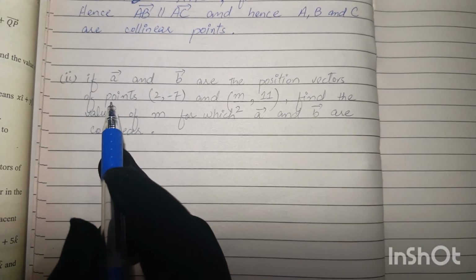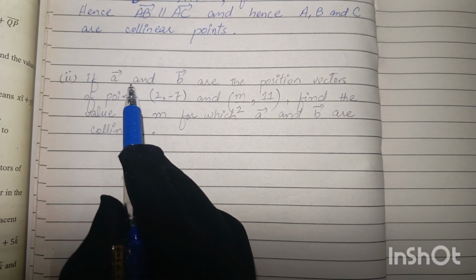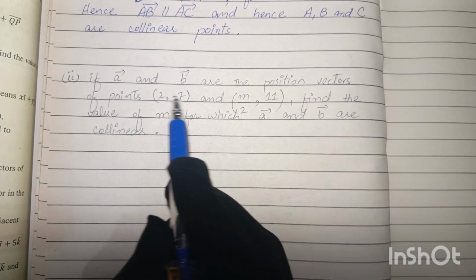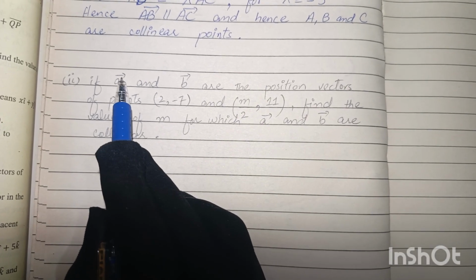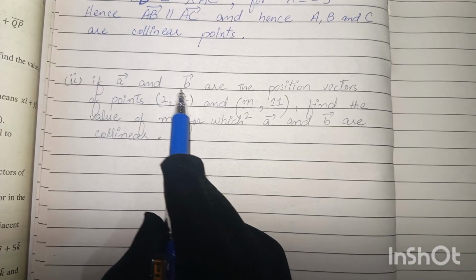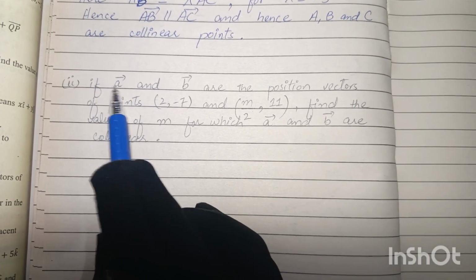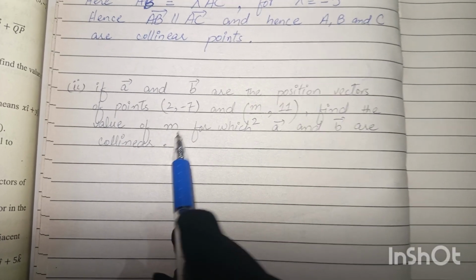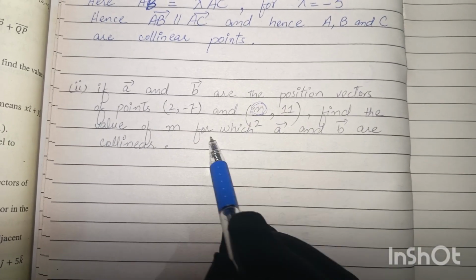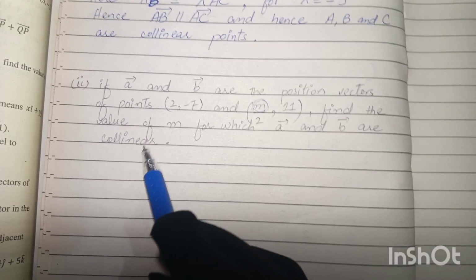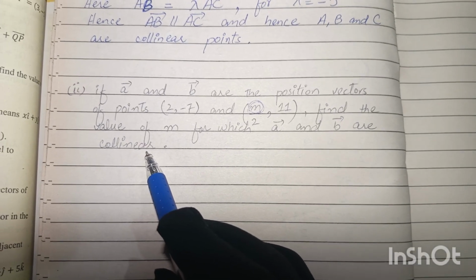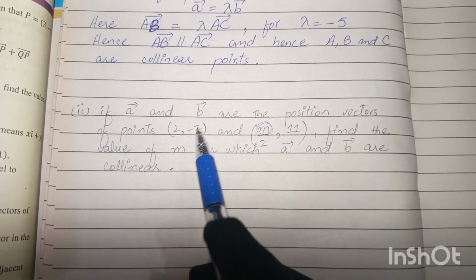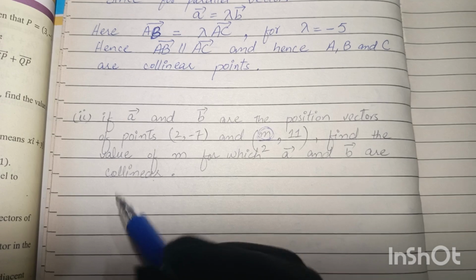Now let's start our next part. The next part is: if A and B are the position vectors of these points, the arrow sign denotes that A represents a vector and B represents a vector. Find the value of m. You have to find the value of this small m for which A and B are collinear, meaning A and B vectors are collinear vectors. So you also have to use that condition here.